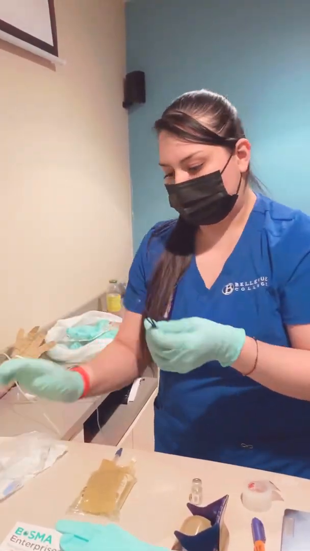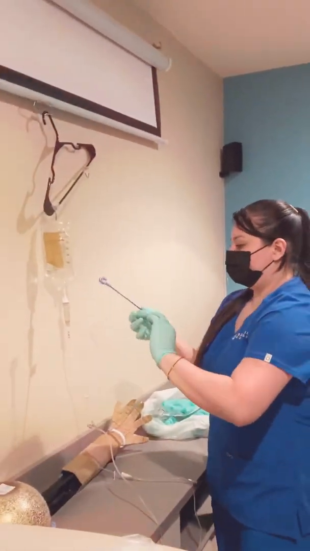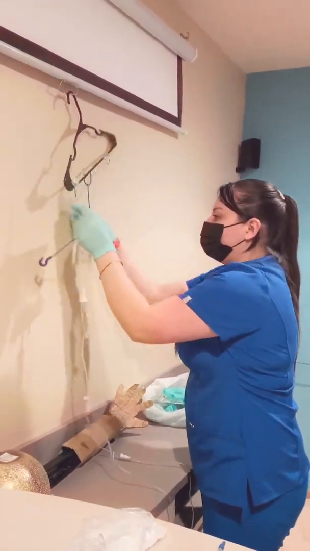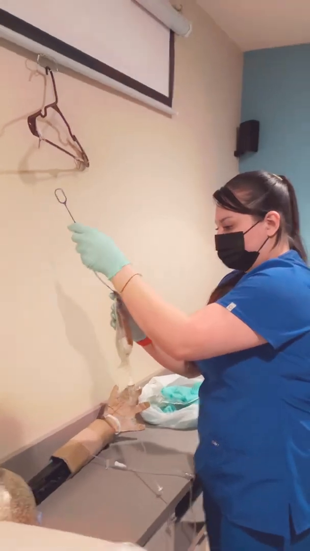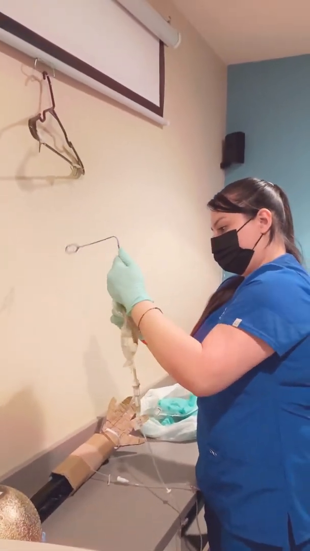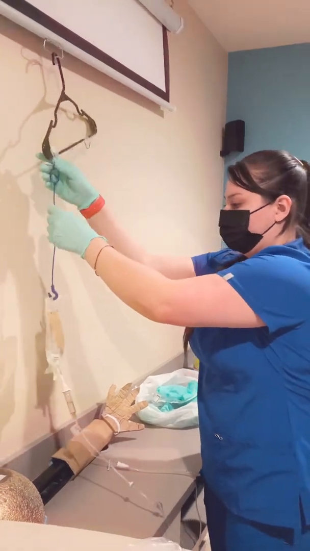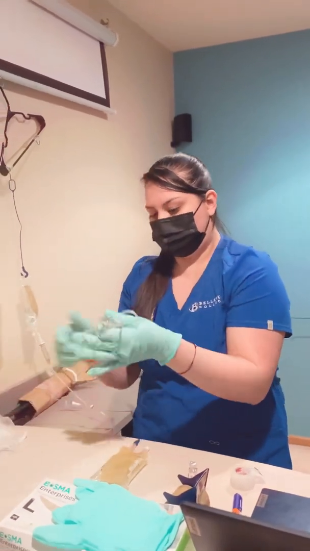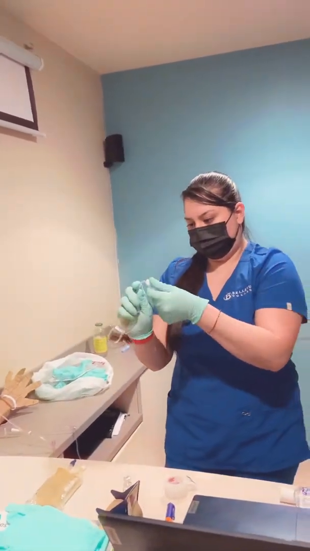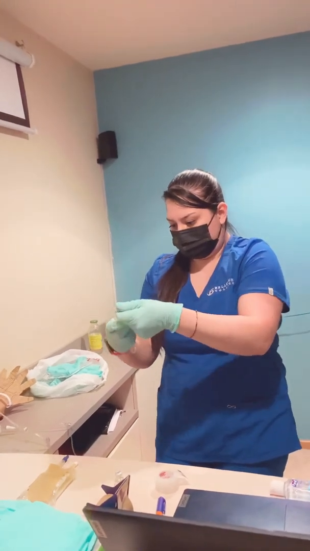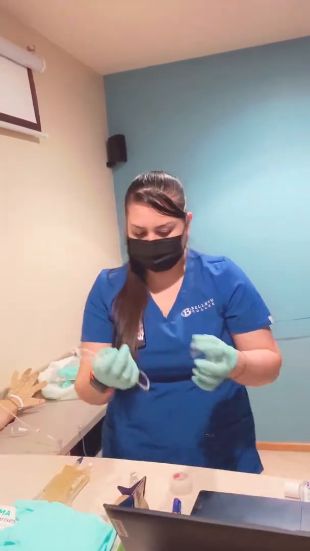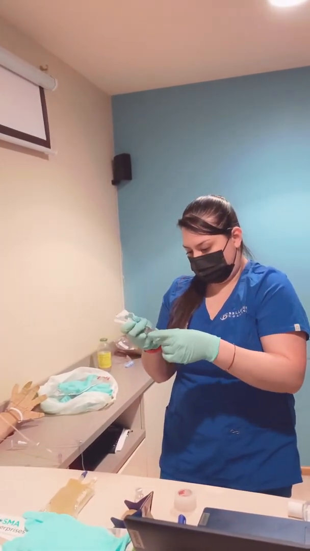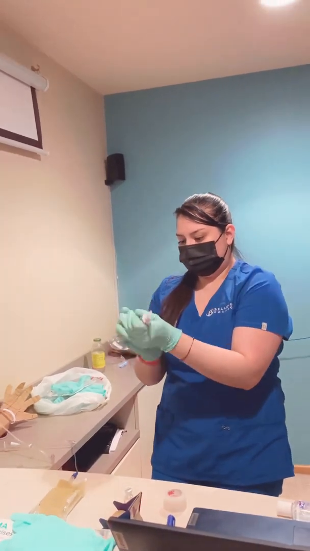I'm going to first take out my hook, and I'm going to lower my bag hanger, this is a hanger. I'm going to grab my hanger, and I'm going to lower my primary bag. Just like that. And then I'm going to open the rest of my packaging, making sure I clamp. And then I'm going to label my tubing with the date, time, and initials.